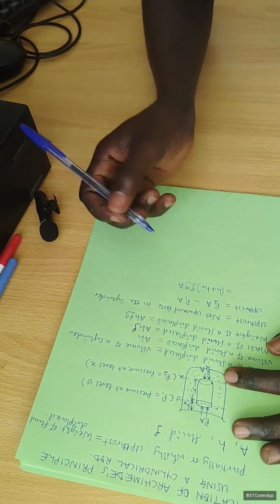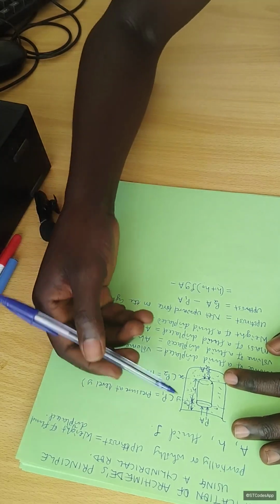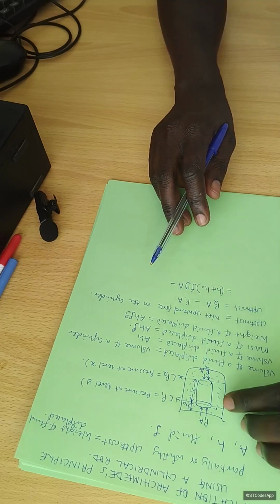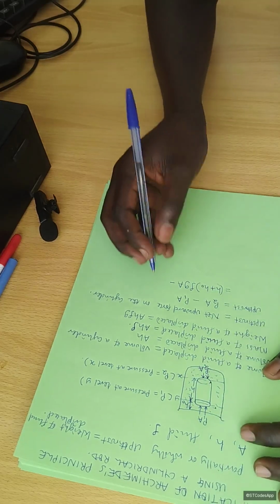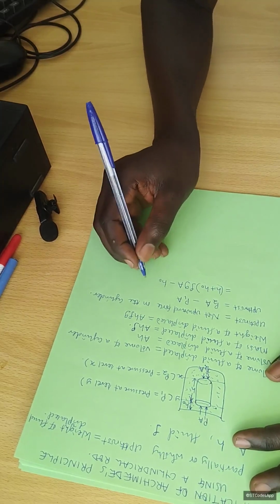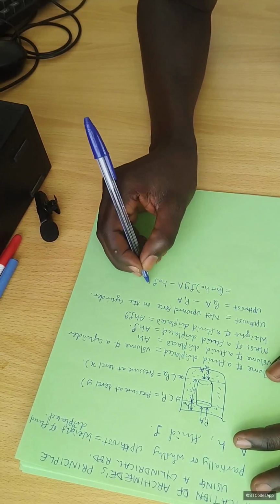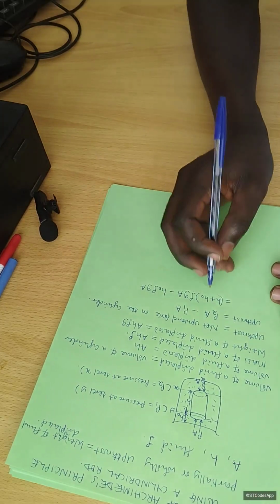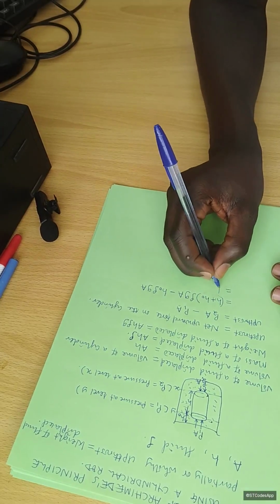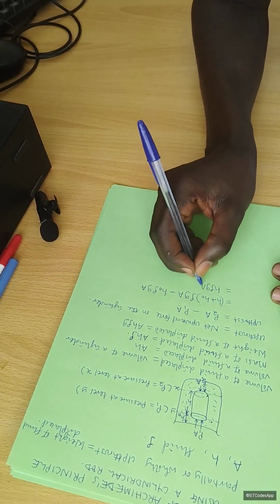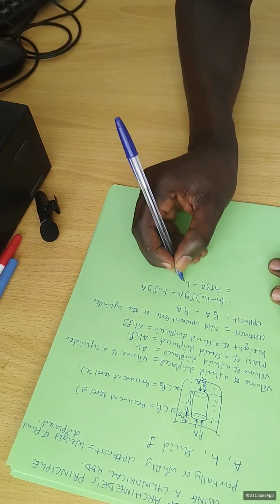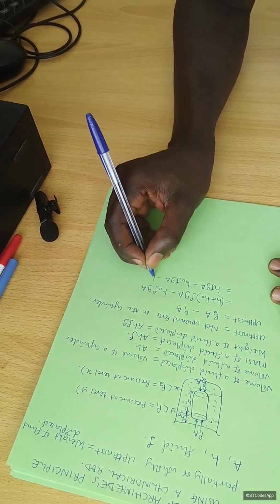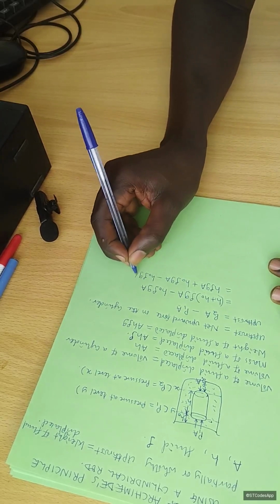Minus the pressure at Y, which is P1, and that pressure is due to the height H0, so we get H0 times rho times g times A to make the force. Opening this bracket, we shall have H rho gA plus H0 rho gA minus H0 rho gA.